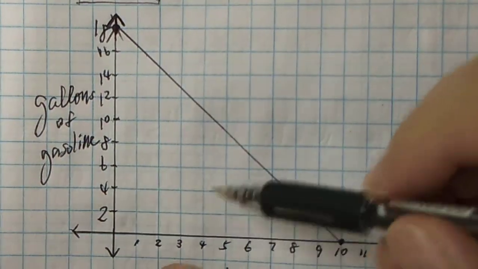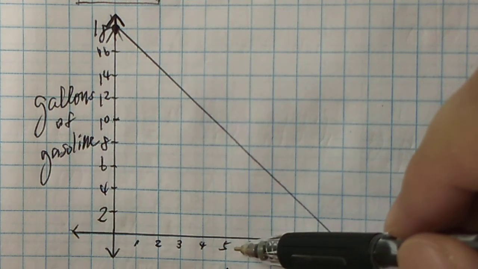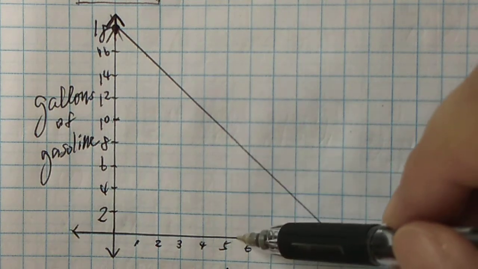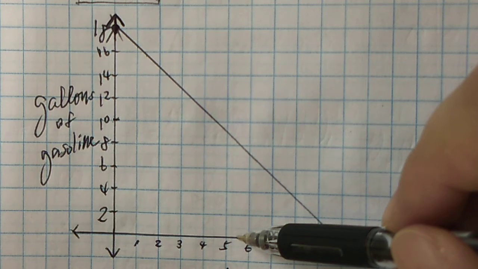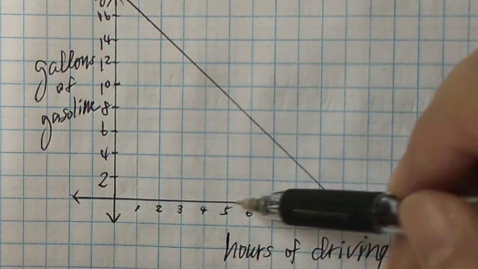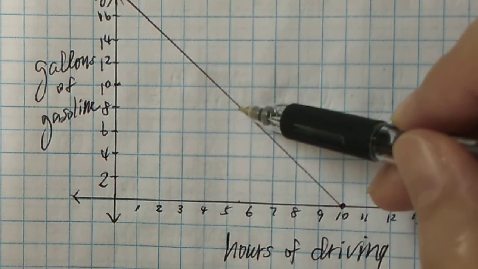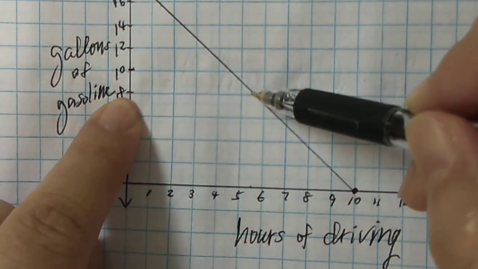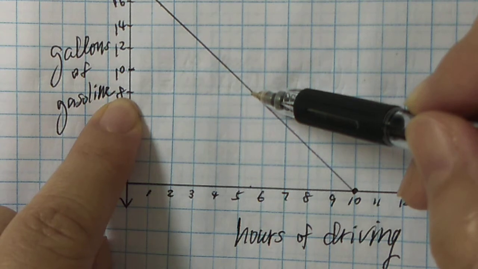Let's say I drove for, how about 5.5 hours? Okay, let's say I drove for 5.5 hours. I will end up with about 8 gallons of gas. Let's see if that's true.